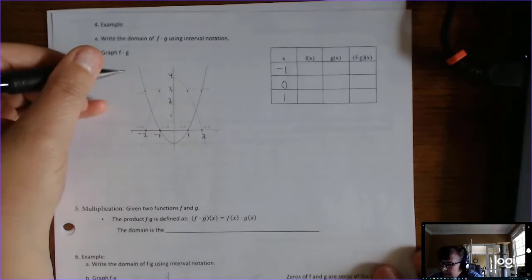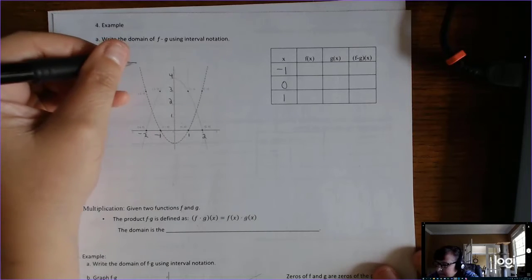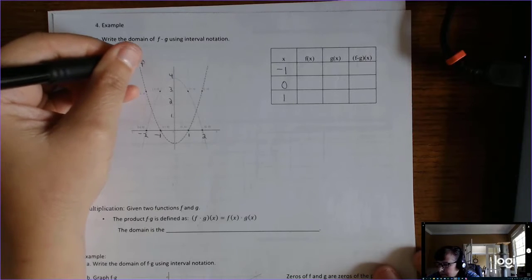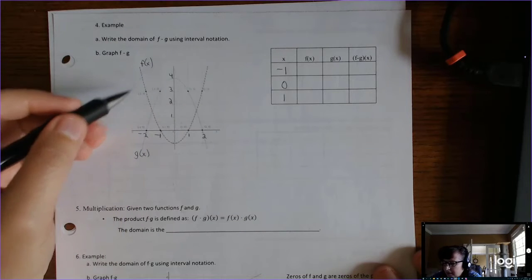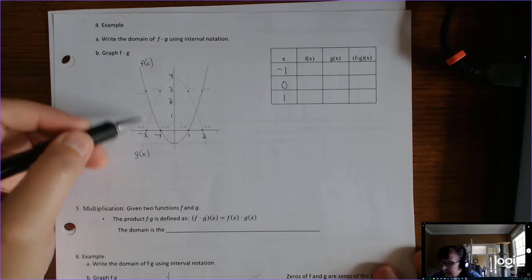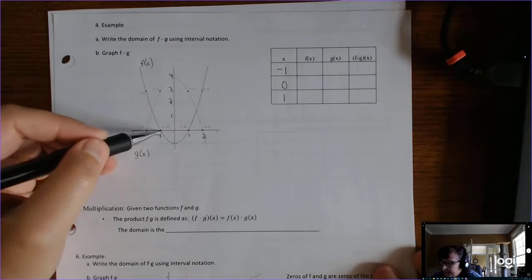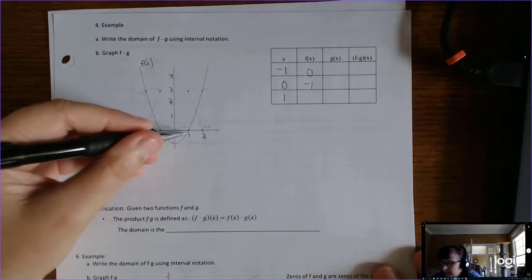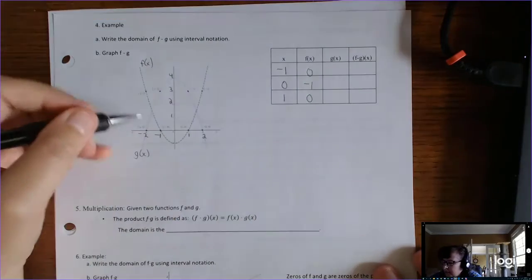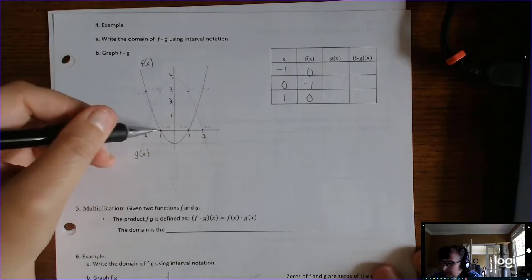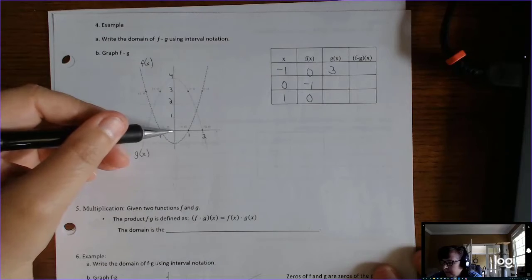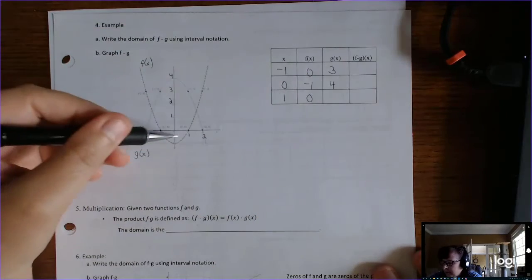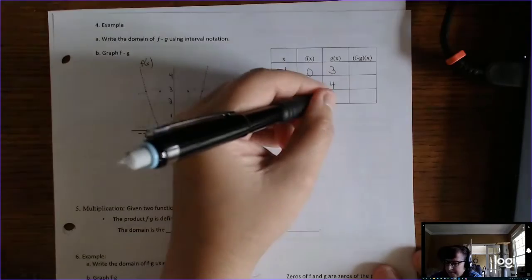Then let's let the dashed one here be f of x, and the solid one be g of x. Okay, so f of x, when x is -1, we have 0. And when x is 0, we have -1. And when x is 1, we have 0. And g of x, which is this one, when x is -1, we have 3. And when x is 0, we have 4. And when x is 1, we have 3.